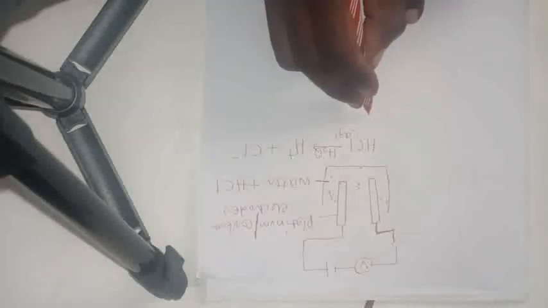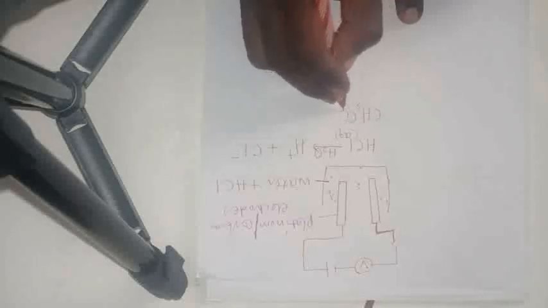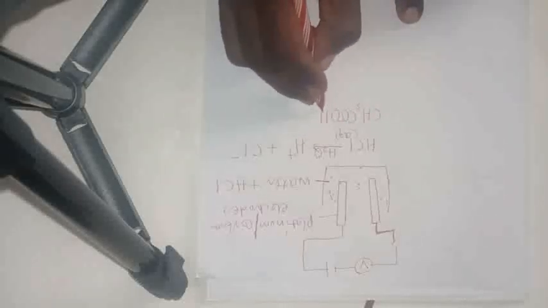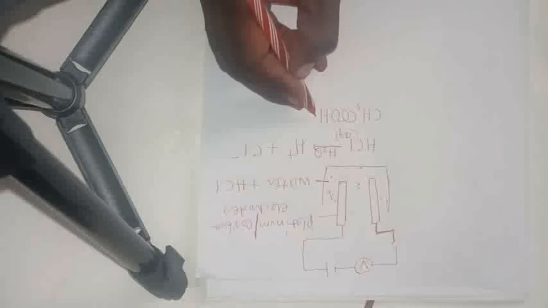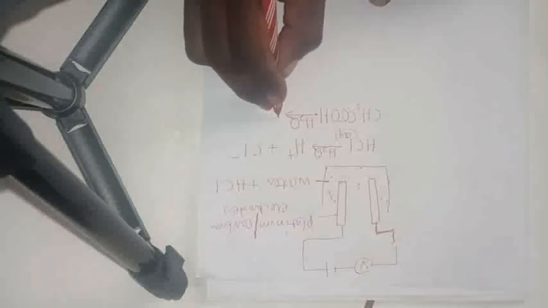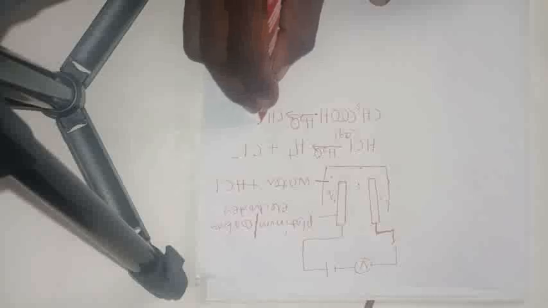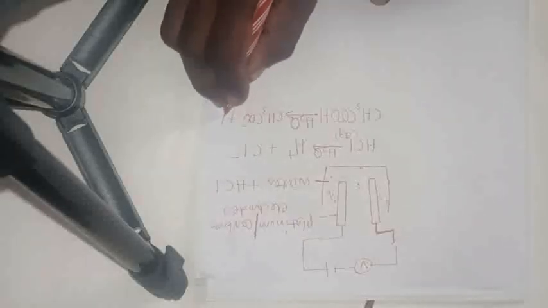Then I take another acid like ethanoic acid. From organic chemistry 2, you must have been taught how to get the chemical formulae of different organic acids, so that may not be so new to you, or different mineral acids. When this one also gets dissolved in the water, you're going to get CH3COO negative. It's a bit different because it begins with a negative, then H positive.